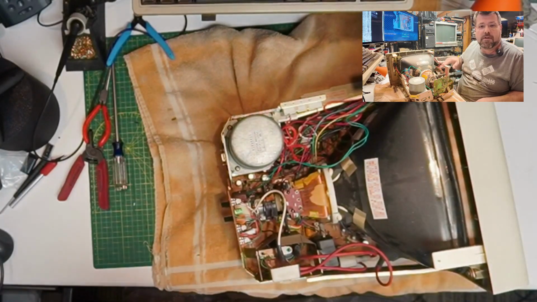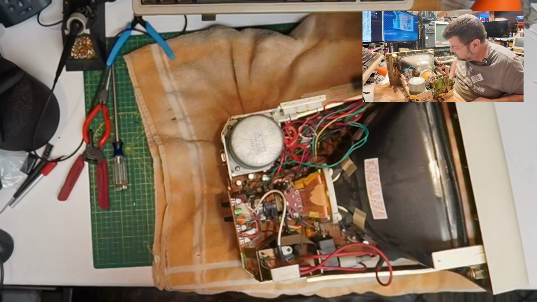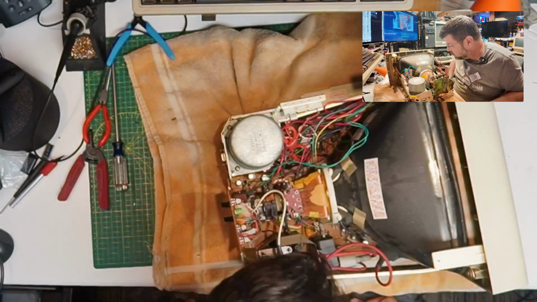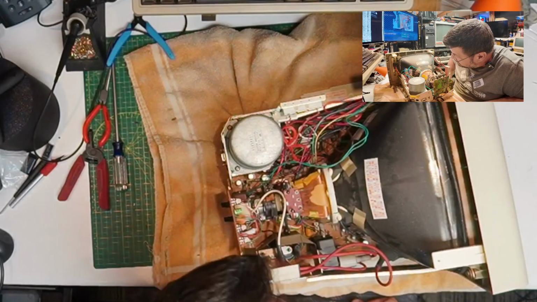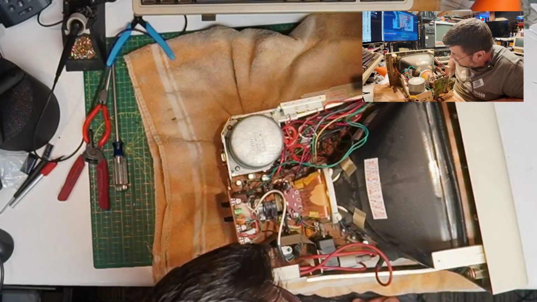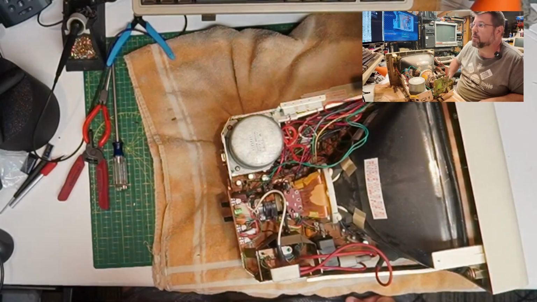The chip is down underneath of the CRT. That makes it very difficult to get in and probe things. Gosh darn it, I was really hoping that was going to be it.